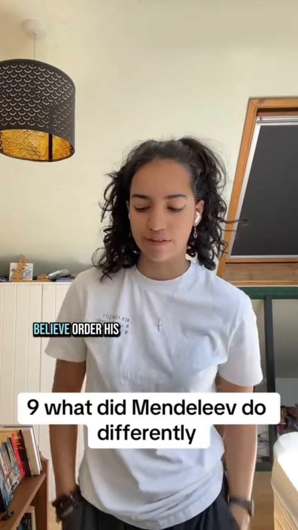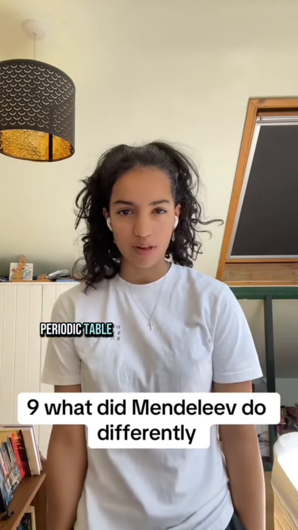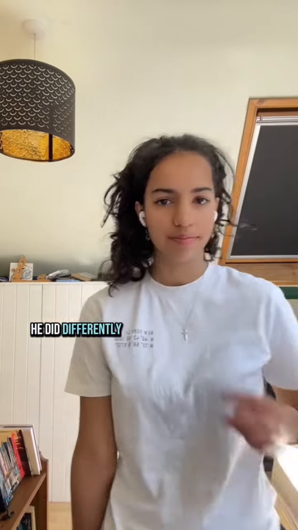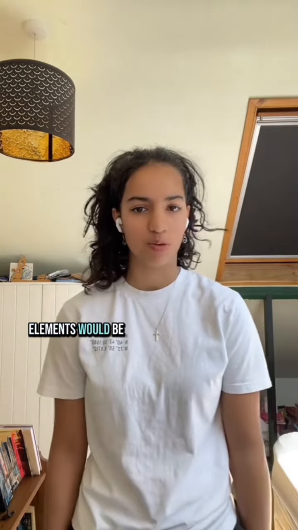How did Mendeleev order his periodic table, and what were some things that he did differently? Well, he mostly ordered by atomic mass, but he did swap around some elements according to their physical structure and the way that they reacted. He also left gaps in his periodic table where he predicted elements would be introduced in the future.